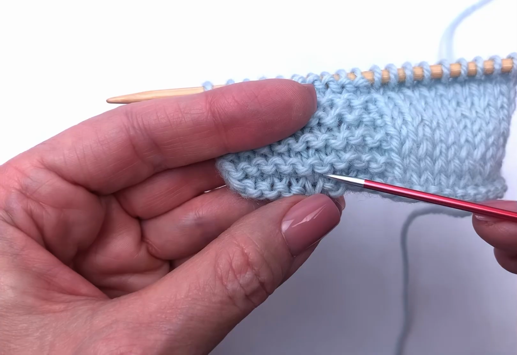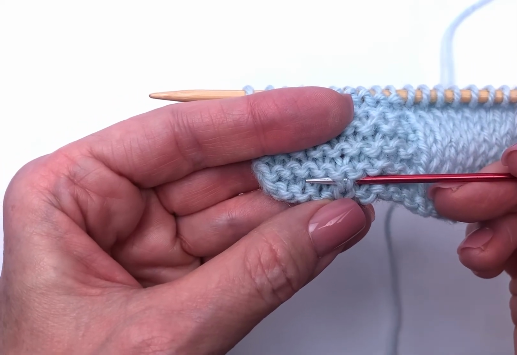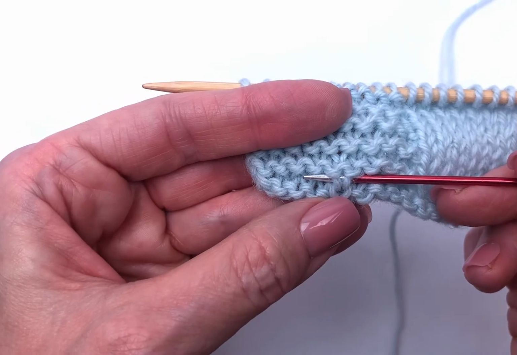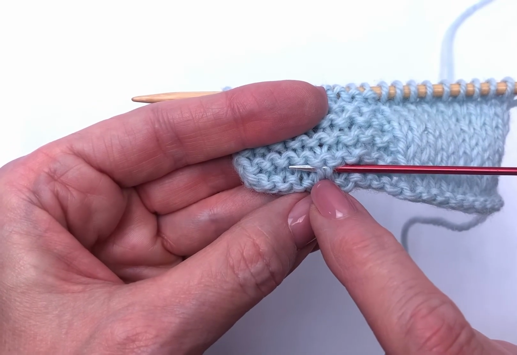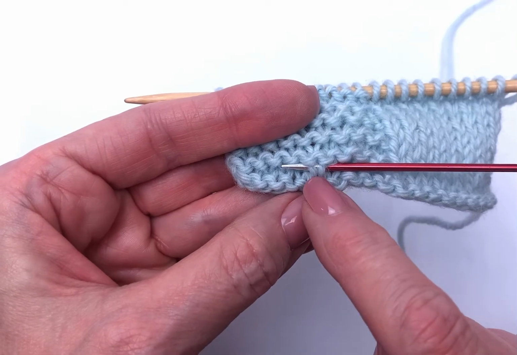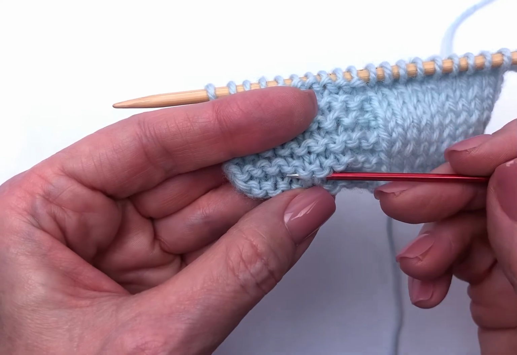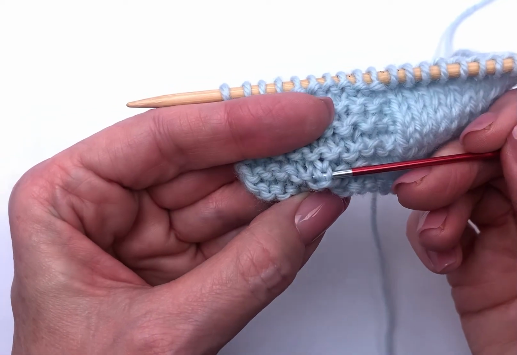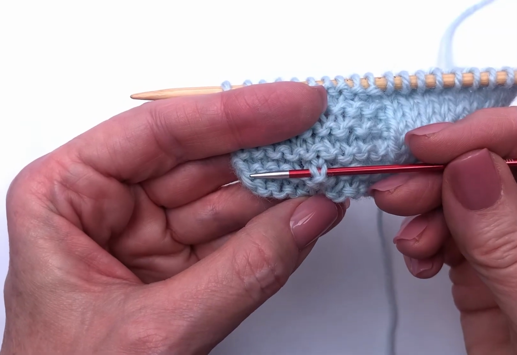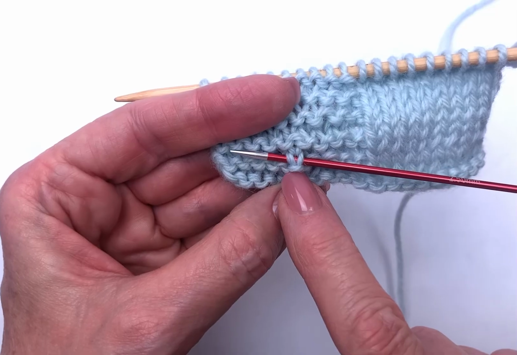Now if I put my needle behind the next row up, I can see that is a knit stitch. How do I know that's a knit stitch? I know it's a knit stitch because there's nothing at the base of this. It's coming straight up out of the previous row. That is what a knit looks like. Now if I come up to the next row and put my needle behind here, I can see that this stitch is a purl stitch because it has the little horizontal bump at its base.